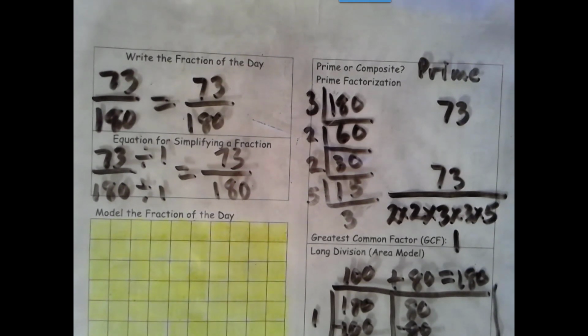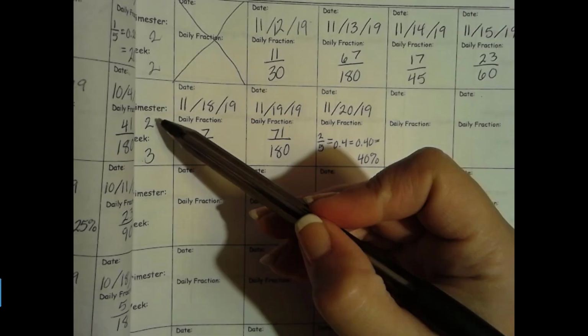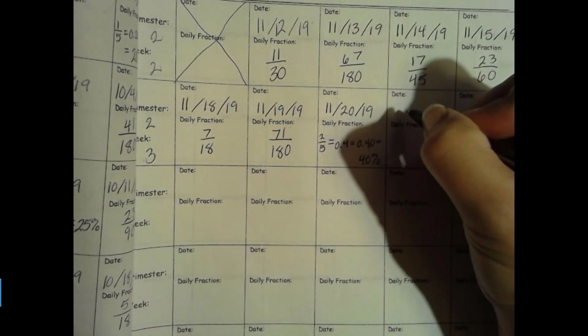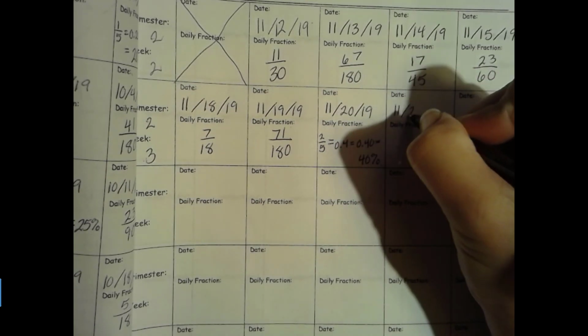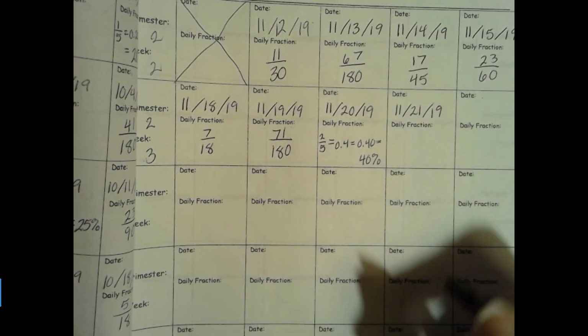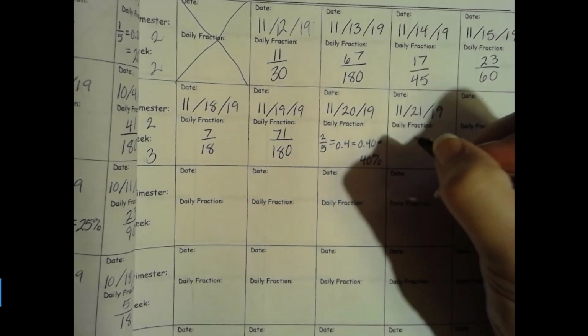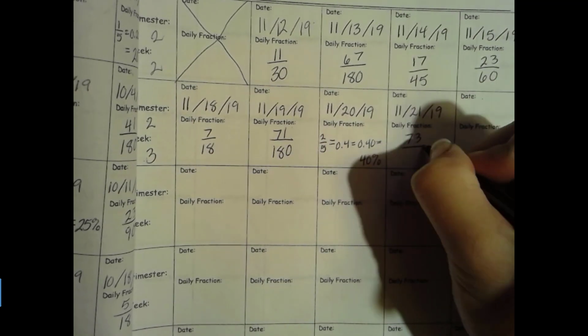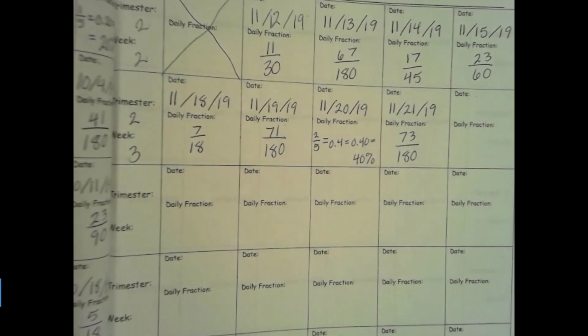Okay, let's go ahead and fill in our data collection page. We're in trimester 2, week 3. Today is 11/21/19, and our fraction for today is 73/180.